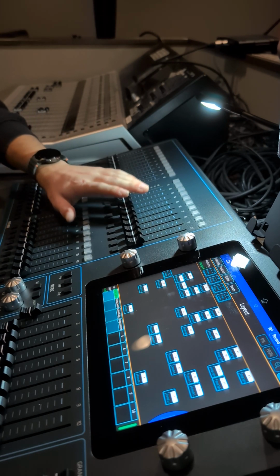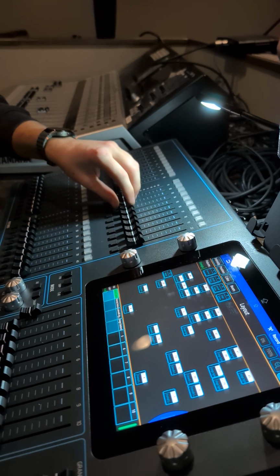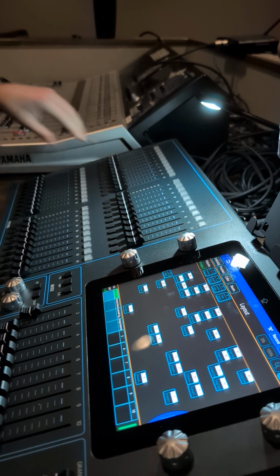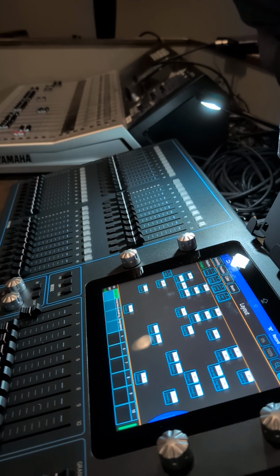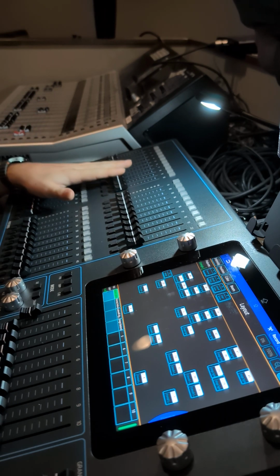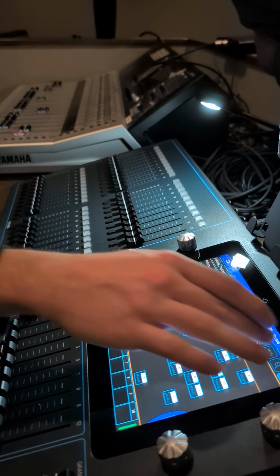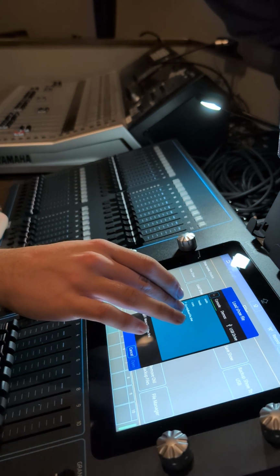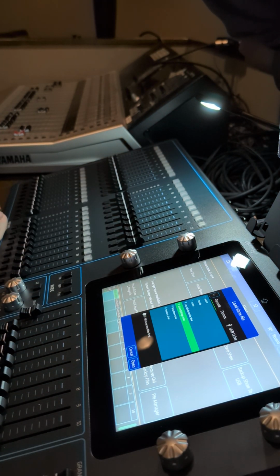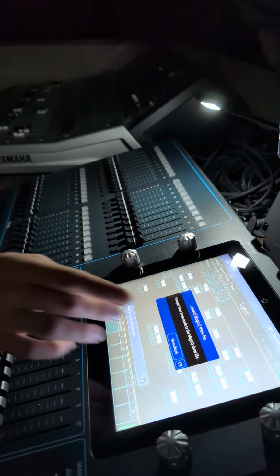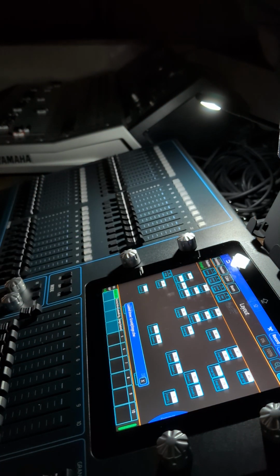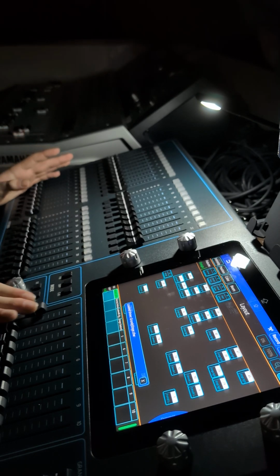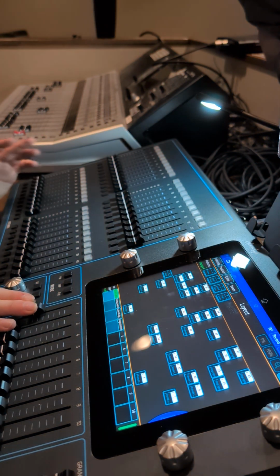So you program all the things that you want, and at the end of the day, when someone else is gonna touch the console that's not exactly for that musical or play, you just go back up to your files, go load show, and then go to the basic file. The Grundy Stage is where I was working earlier. So now it's all there and you don't have to worry about anyone touching it.